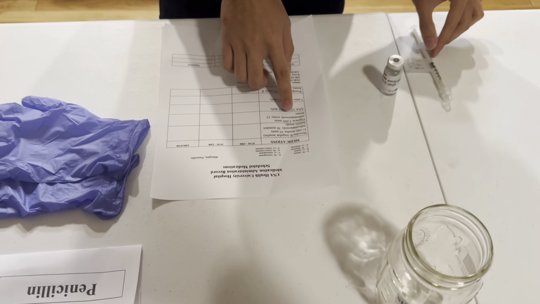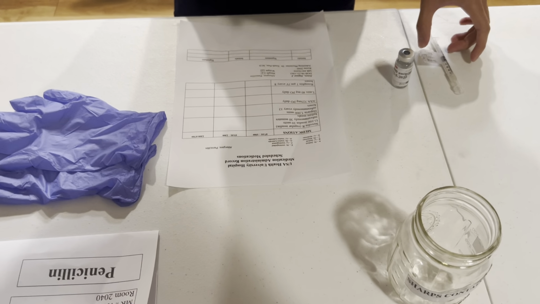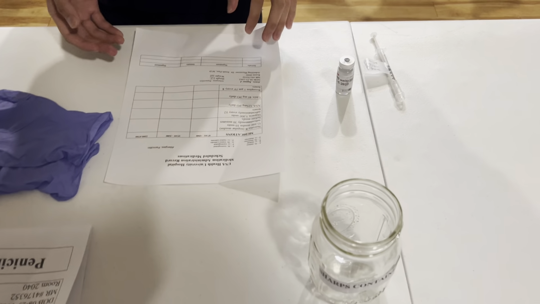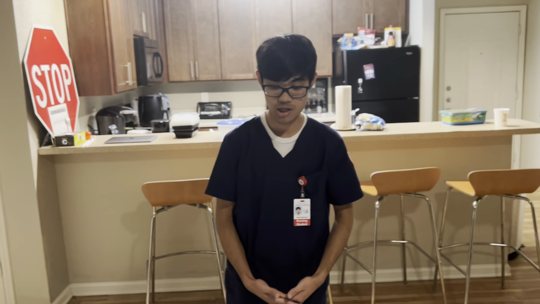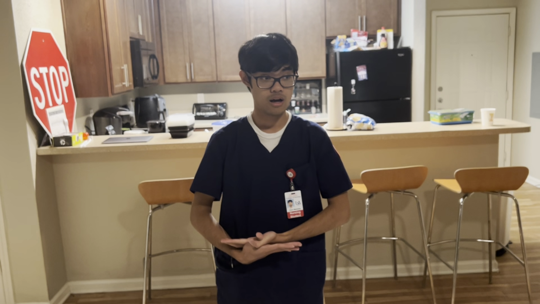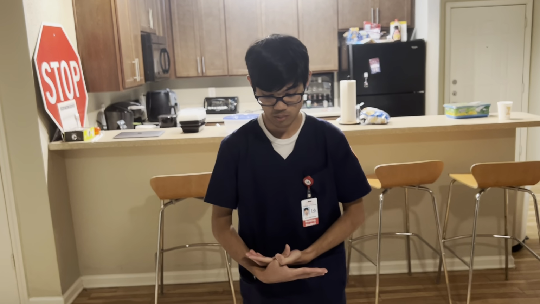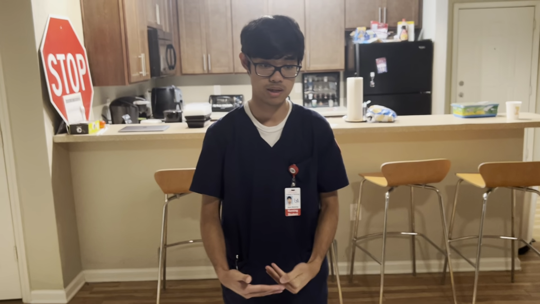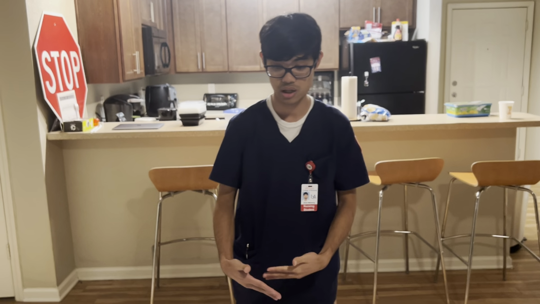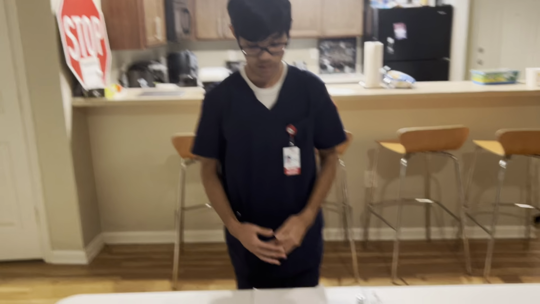Right route, subcutaneously, which I would use a TB syringe for. Right time, every 12 hours. It is within that ordered time. Right indication, I would administer heparin to prevent blood clots, as it is an anticoagulant. And right documentation, which I have the medical administration record, which allows me to properly and legally administer this medication.